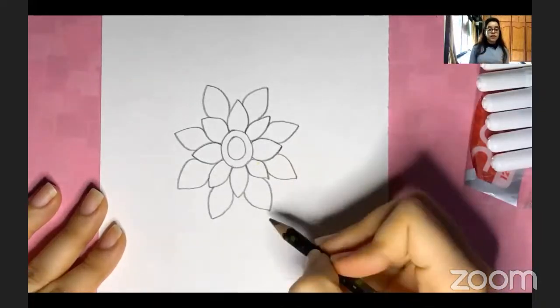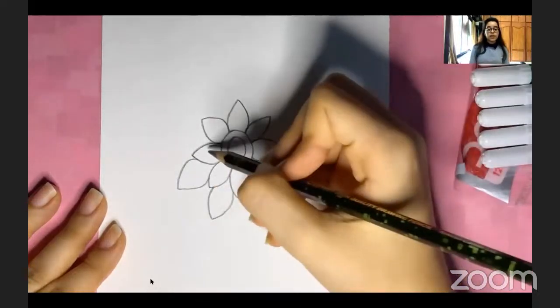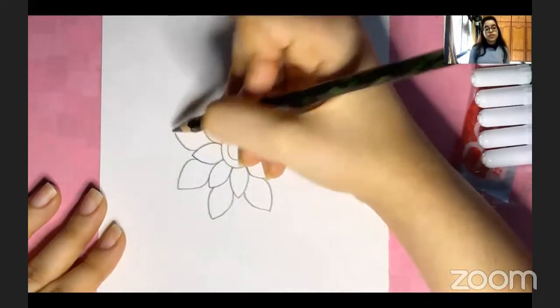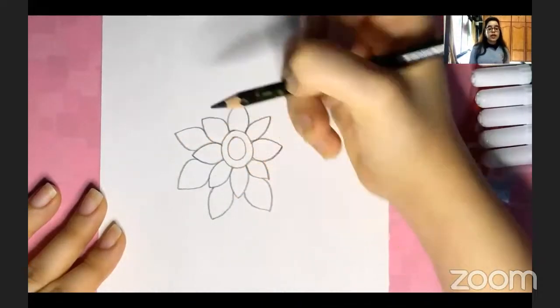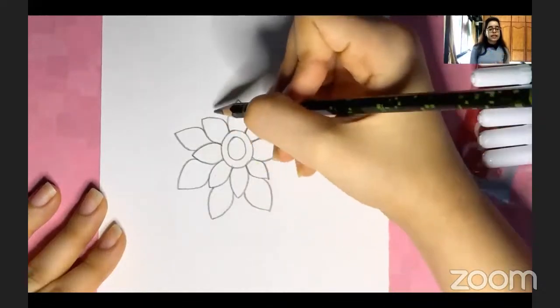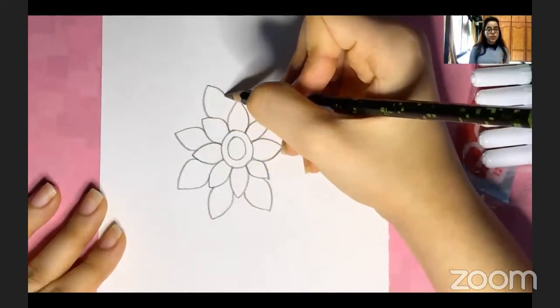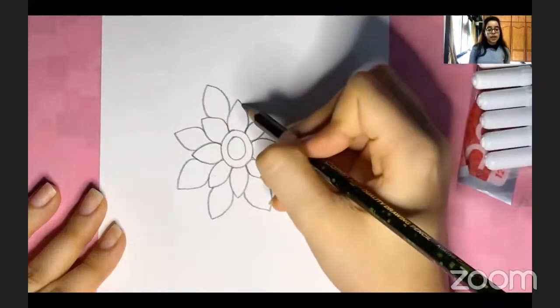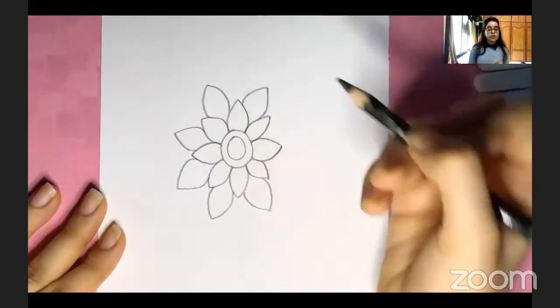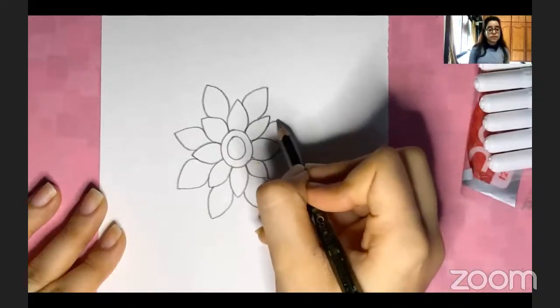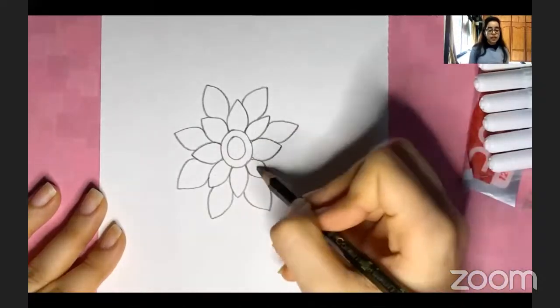So just taking a pause over here, I'm just repeating the process again for you. In between the previous two leaf shape, I'm again drawing a larger kind of leaf shape. Let me take you a little back to it so that you can follow it clearly. There you go. See, there's a previous two leaf shape, and then I'm again drawing a leaf shape in between those. This is slightly larger in size as compared to the previous one. So I do that for all the layers. I mean, all the petals in the same layer.